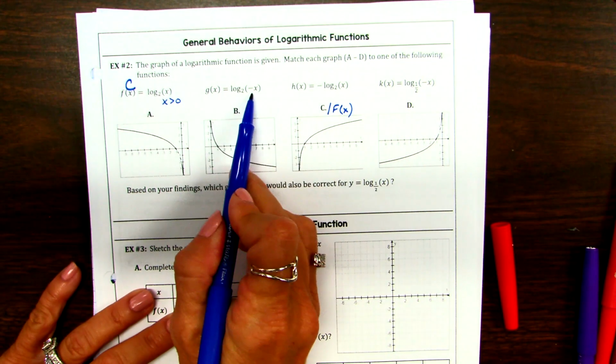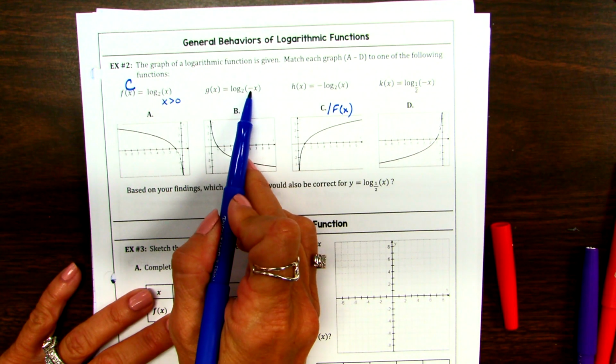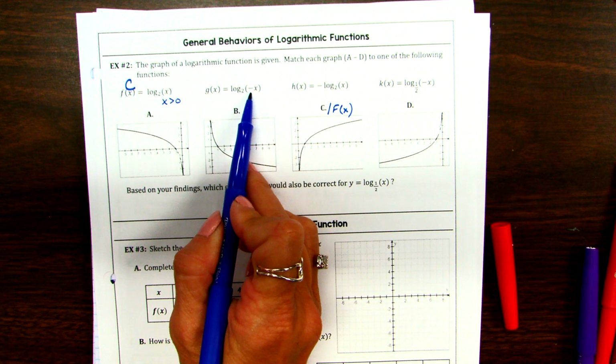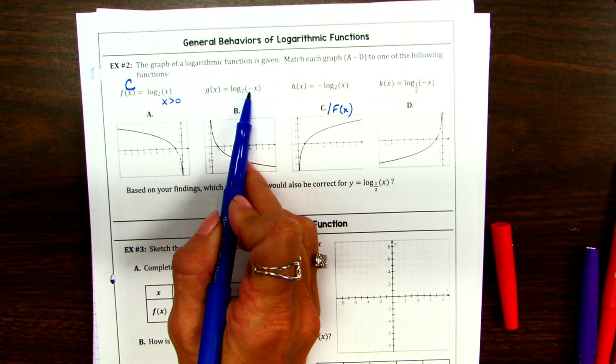Let's look at the next one. That is a flip over the y-axis. That flips over the y-axis. That means all of our points are going to be to the left of our asymptote.